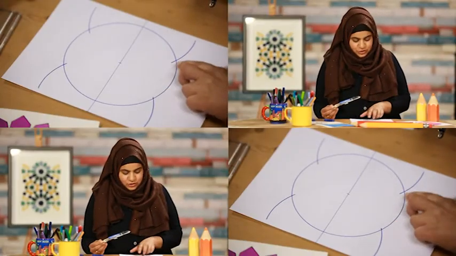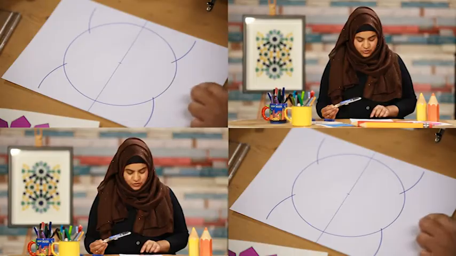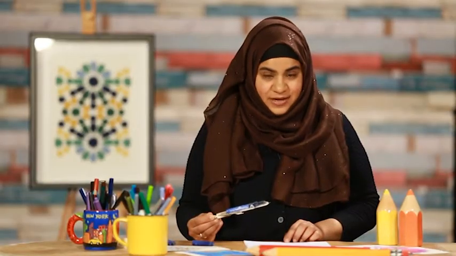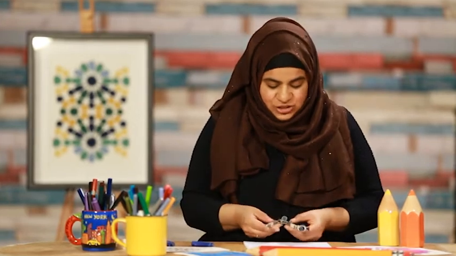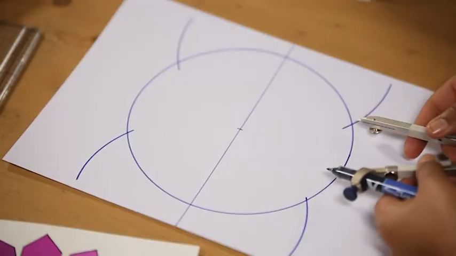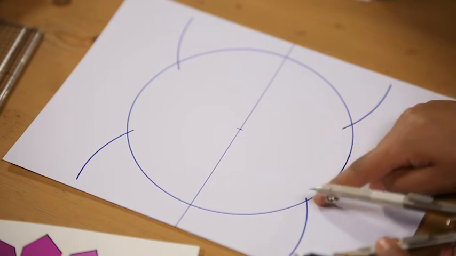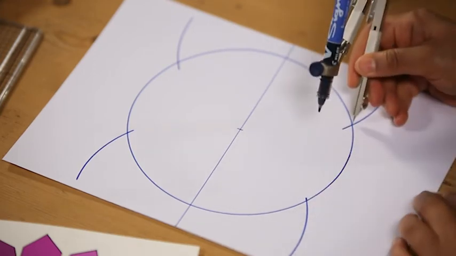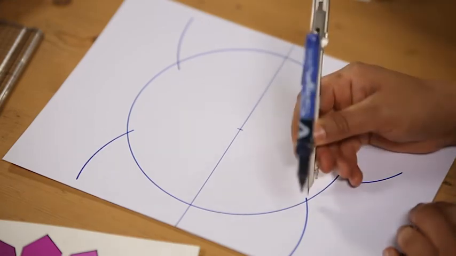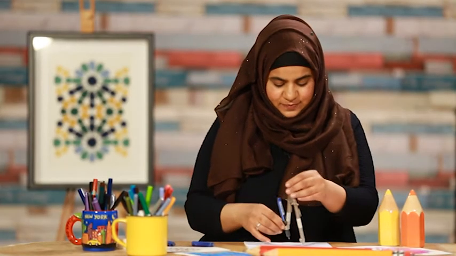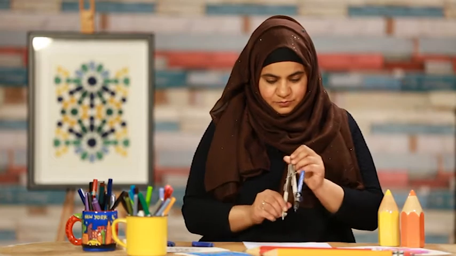Concentrating on these bottom 2 intersections, we're now going to create a 3rd intersection below, which lines up with the centre. Now, if you need to change your compass width, as long as it's more than half of this distance, you'll be fine. Place it on one side, draw a small arc, and using the same distance, draw another arc.